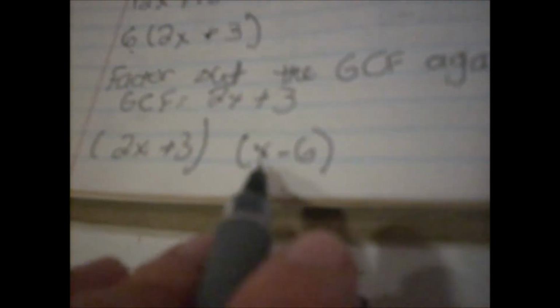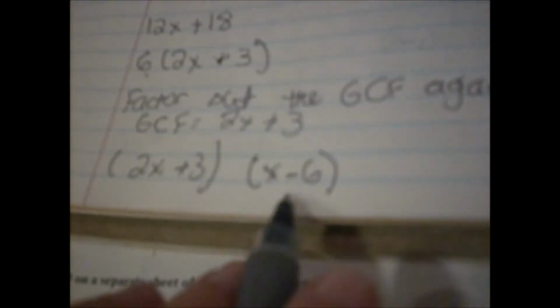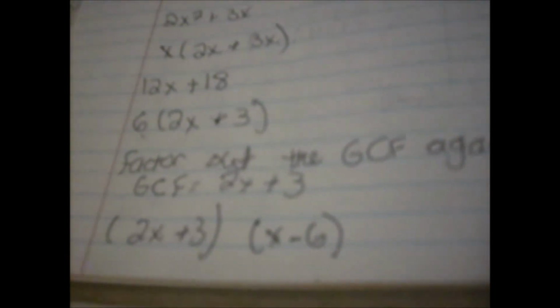So that's why we drop that back in. Second set, we don't need that. So it's just going to be x plus 6. So our final answer for number 17, first set of parentheses, is going to be 2x plus 3. Second set is going to be x plus 6. So that is 17.